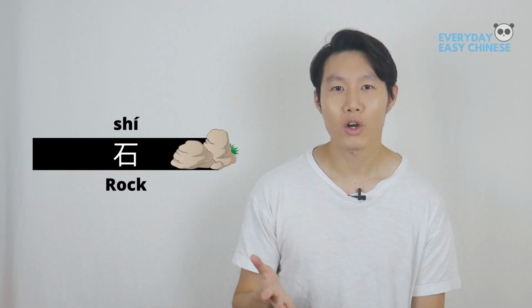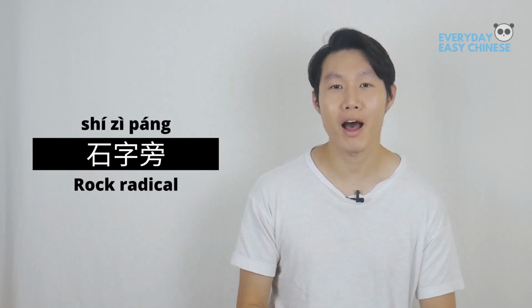Number 5, 石. This is the rock or 石字旁 radical, and obviously any character with this radical has something to do with rocks. This radical can usually be found on the left hand side of a character. Let's look at a few words with this 石字旁 radical.